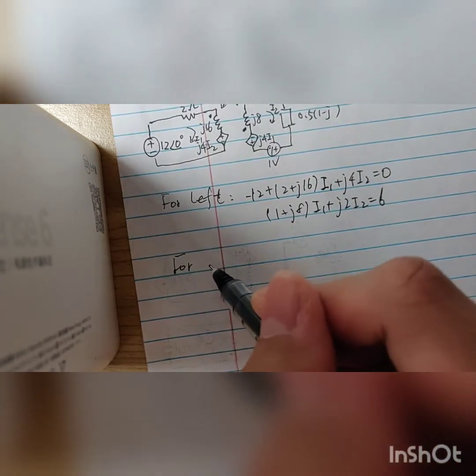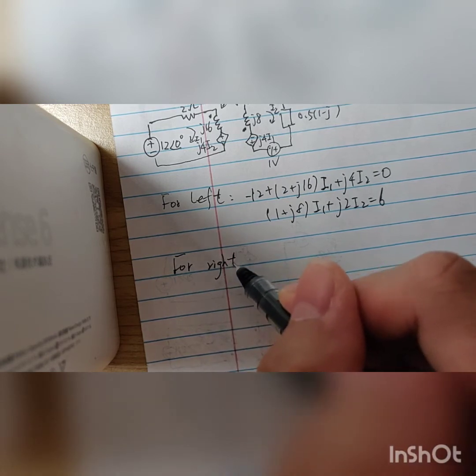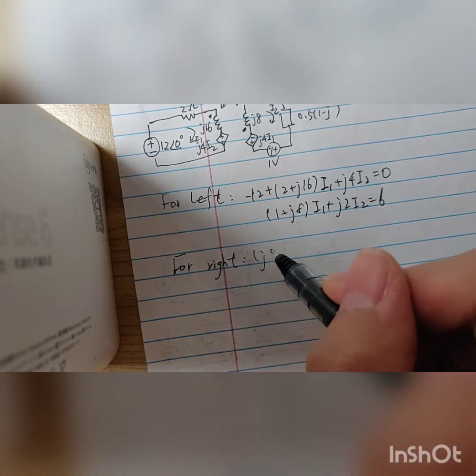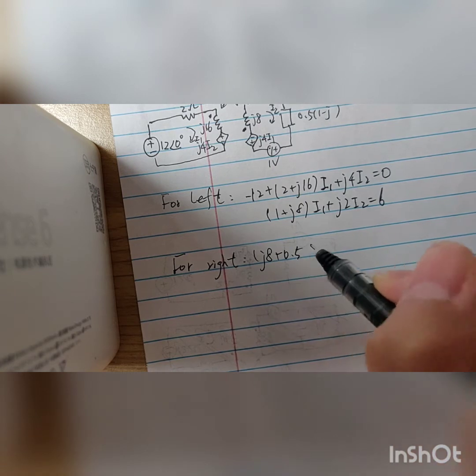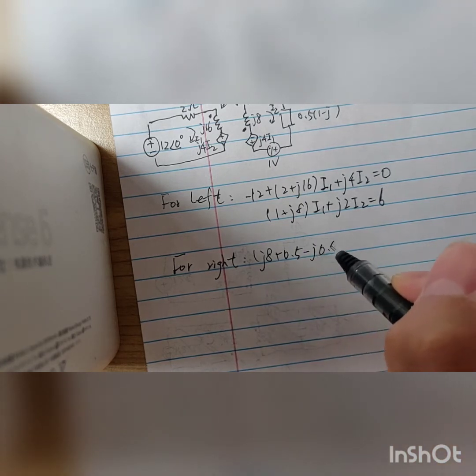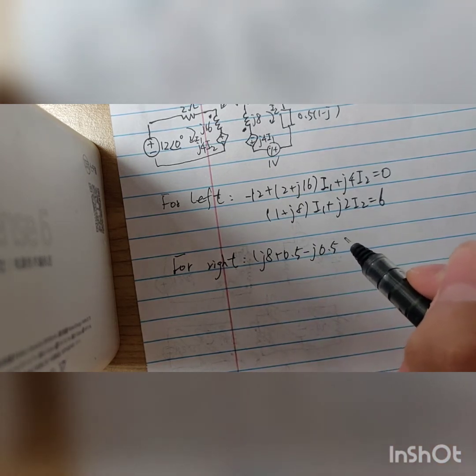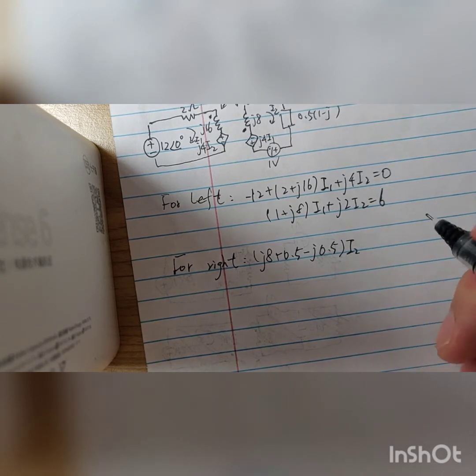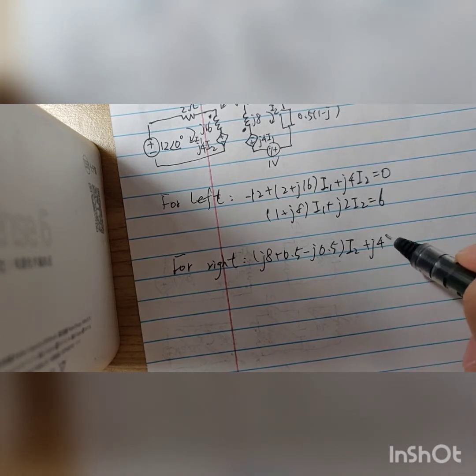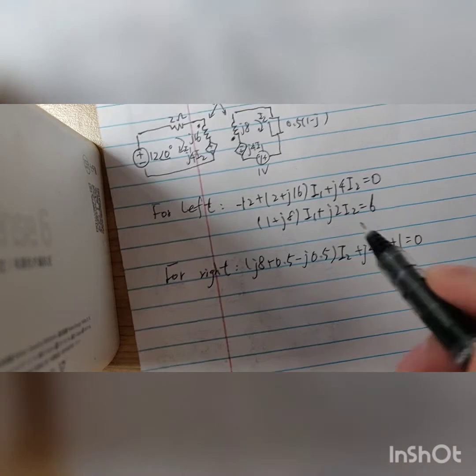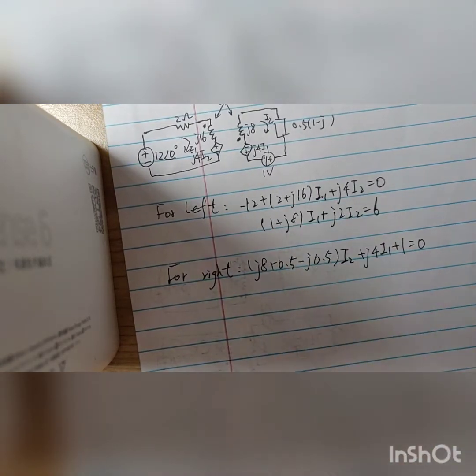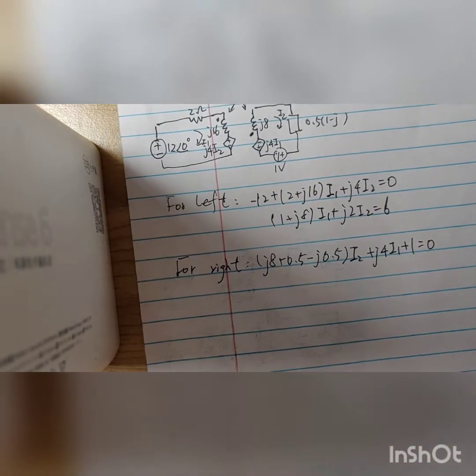And for the right loop, it is (j8 plus 0.5 minus j0.5) I2 plus j4 I1 plus 1 equals 0, because there's a DC source here, which is 1 volt.